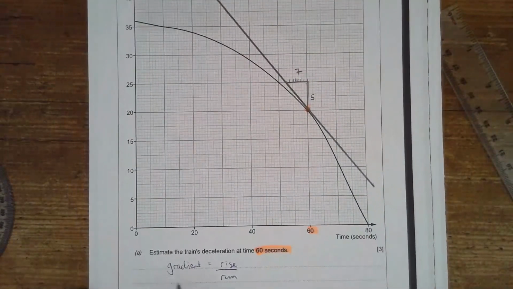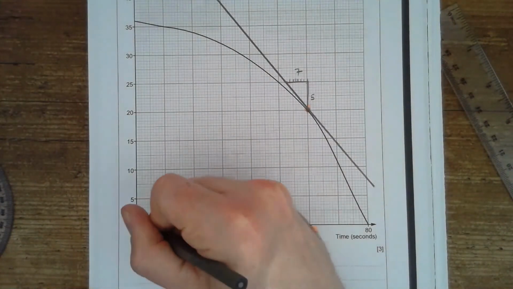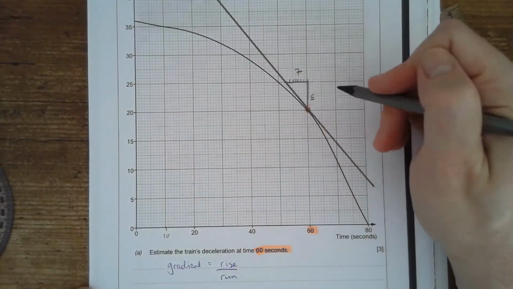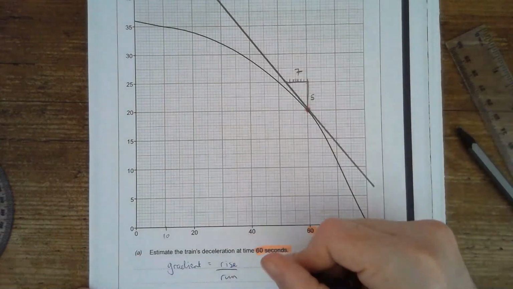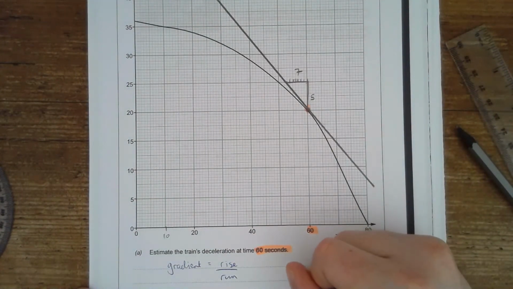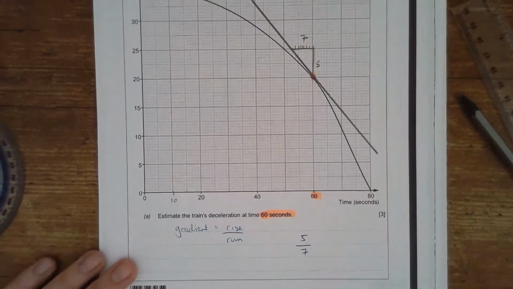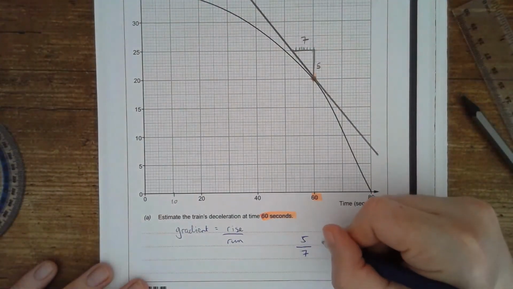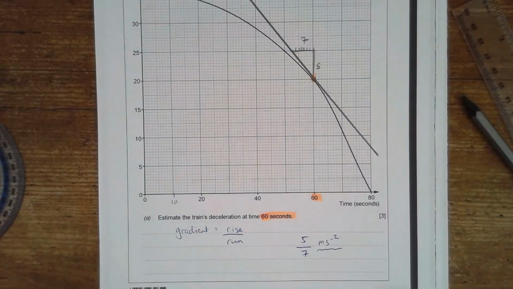Let's just double check the scale. In between 0 and 20 is 10. So each little square is worth 1. So 7 little squares is worth 7. So then to work out the gradient of that, how much has the graph risen? 5 over how far it has run, 7. My answer would be 5/7, but as long as yours is what you've got from your graph, you'll get the marks there, okay? And that would be m/s² for your deceleration.